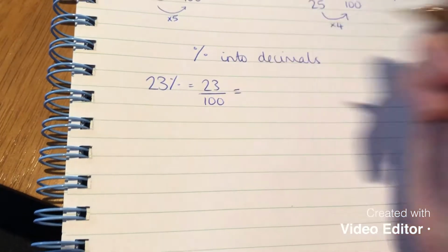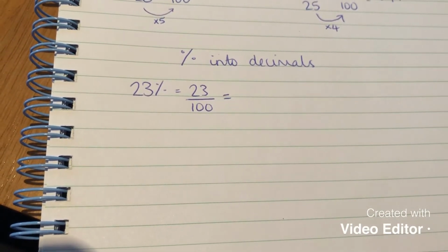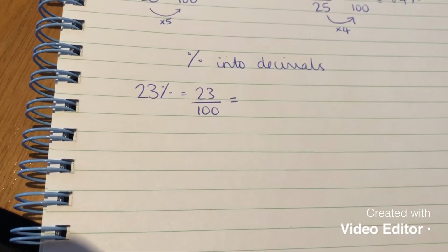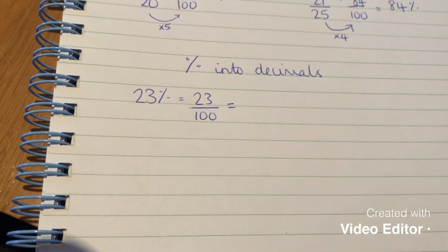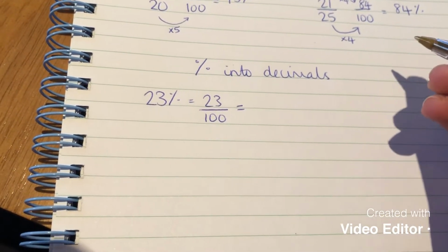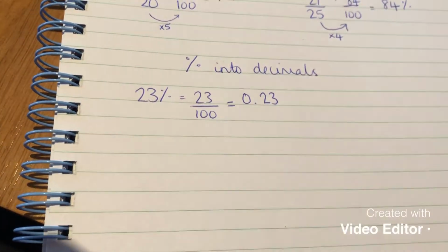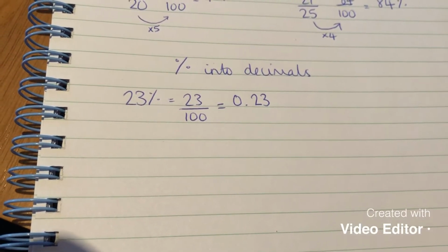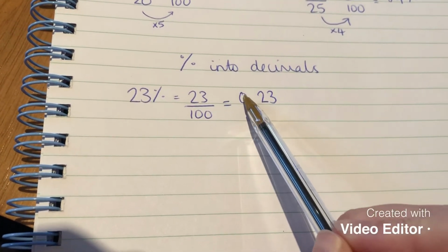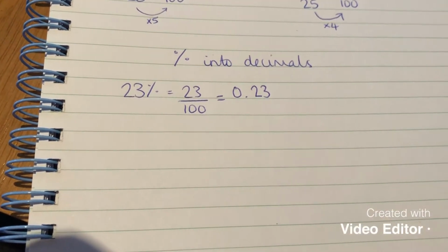Okay? And I know that to divide a number by 100, I move the digits 2 places to the right when I'm dividing. So it's going to go from being 23 to being 0.23. Okay? That 3 that was in the units column has moved 2 places to the right.